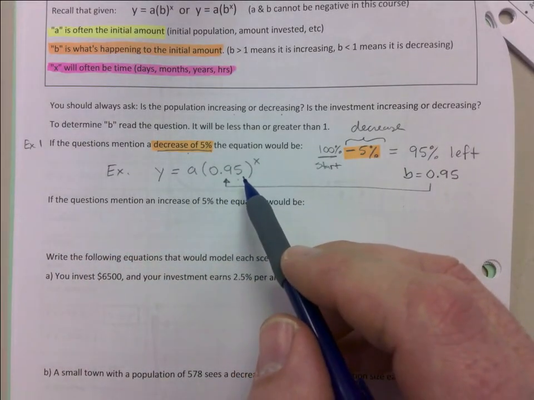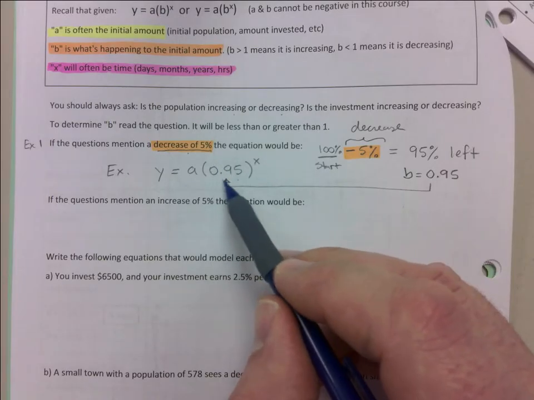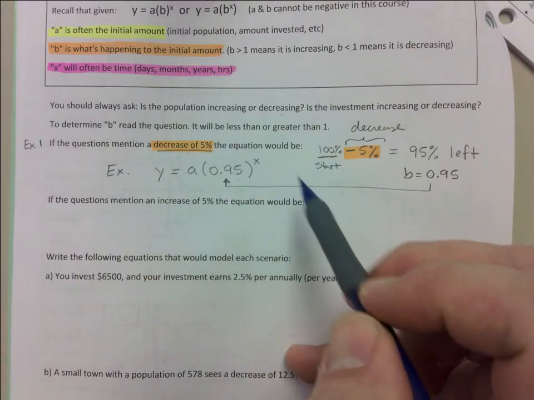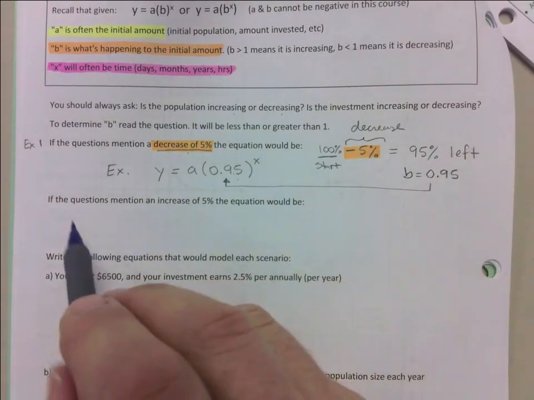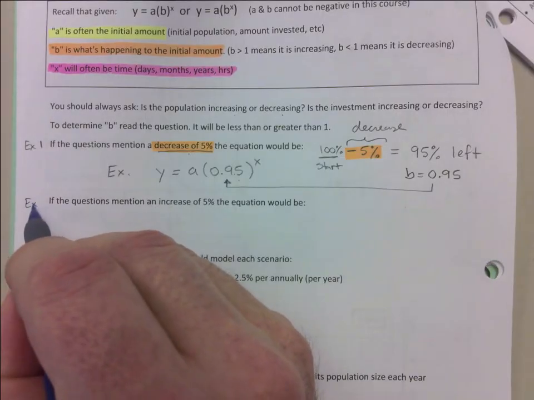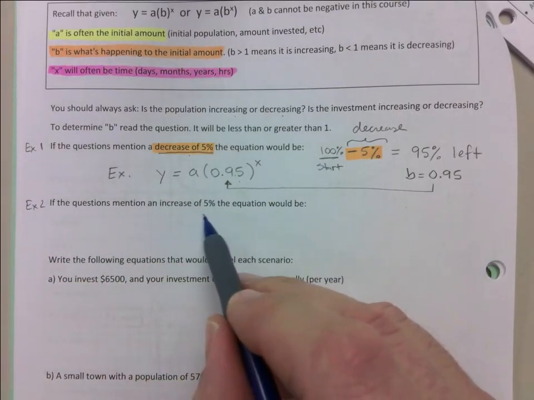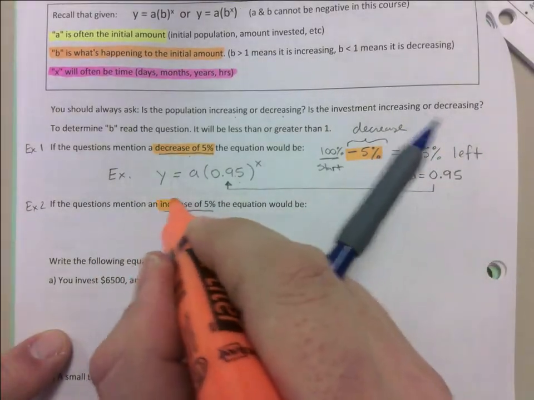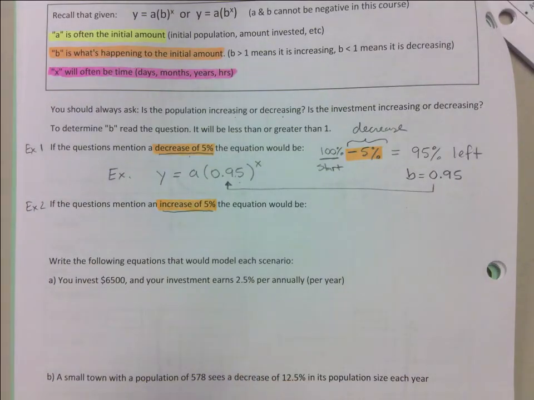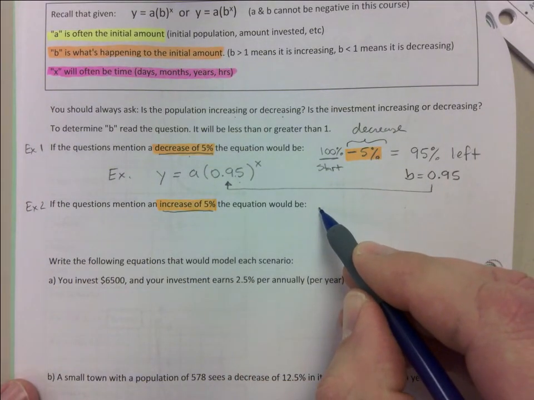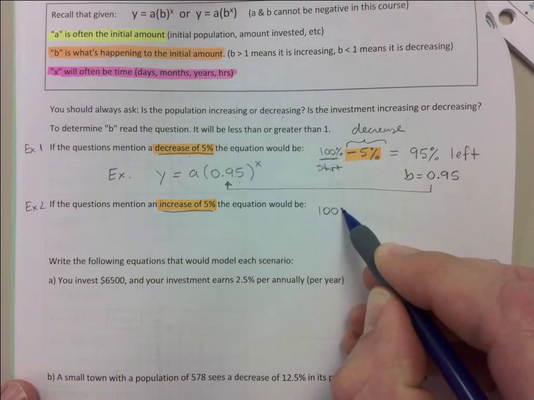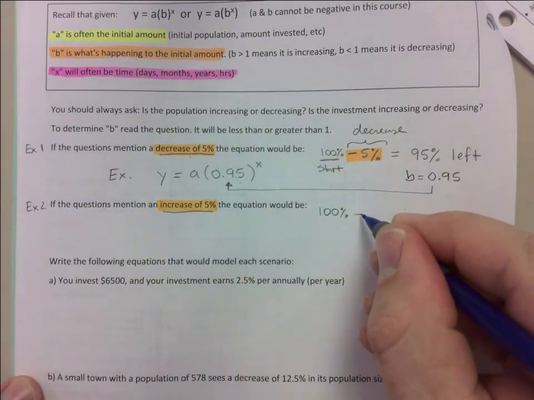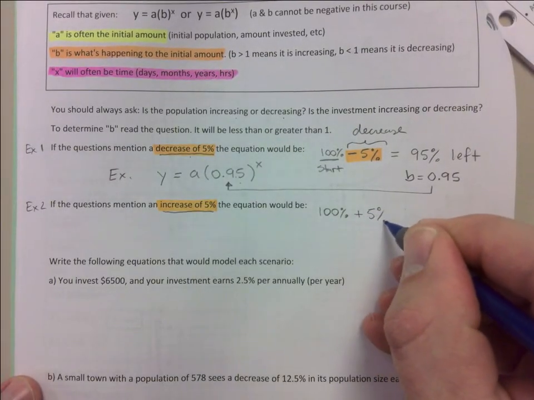And remember, is this less than 1? Is this between 0 and 1? Yes. So this will be a decreasing function, right? You're losing. Okay, there we go. If the question, so example 2, if the question mentions an increase of 5%, okay, so I'm going to go orange again here. The equation would be, well, let's see here. We start with 100%. That's our initial population. We're going to go up by 5% every year.